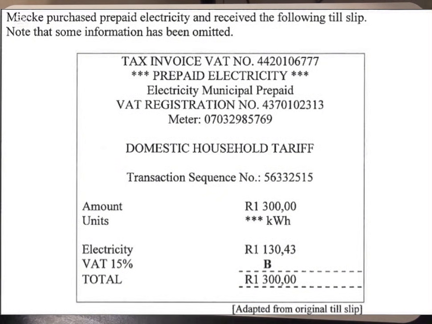Electricity, the amount that they've used for electricity is 1,130 and 43 cents. VAT is 15%, which is represented by B. Total amount paid is 1,300.